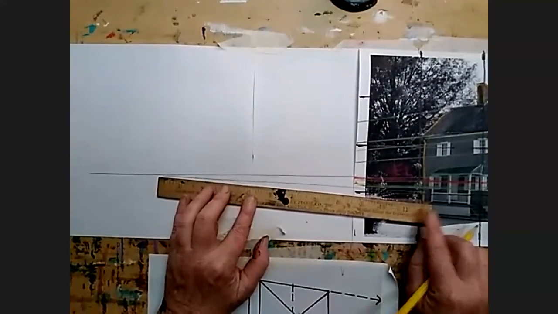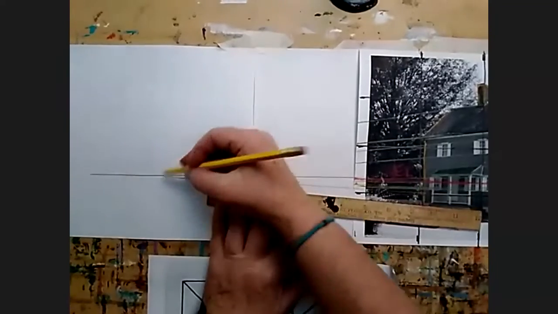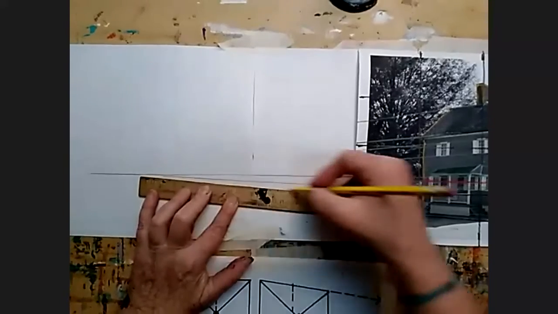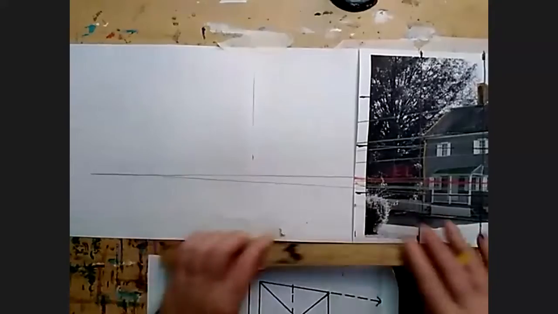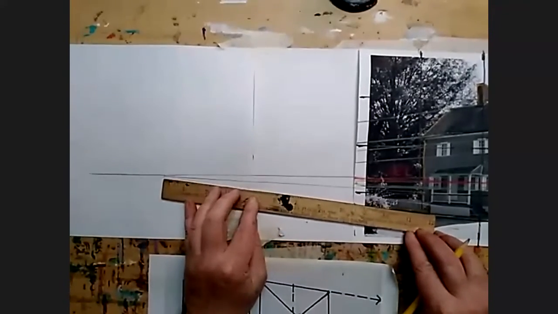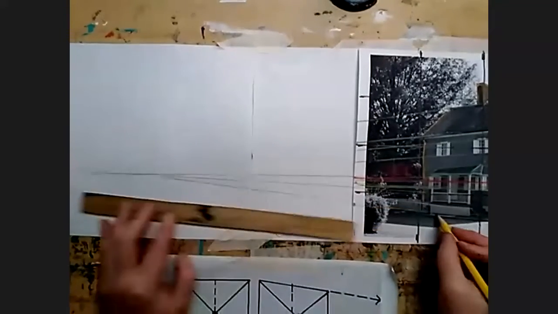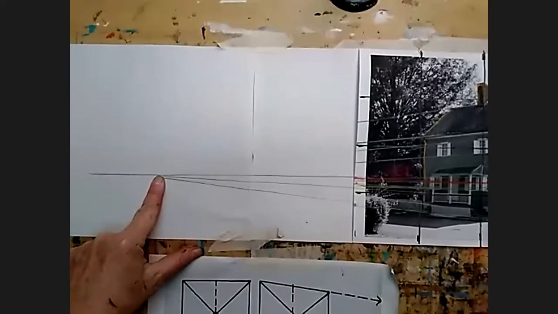So that means this. It just means these angle lines are less extreme, because here's where it actually meets if you were to follow the eye level.